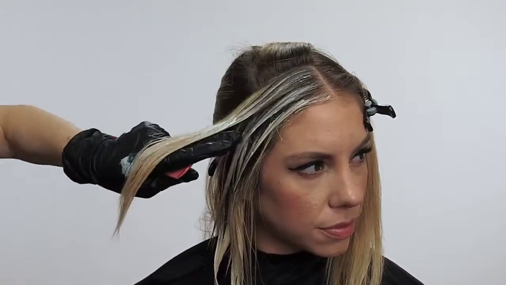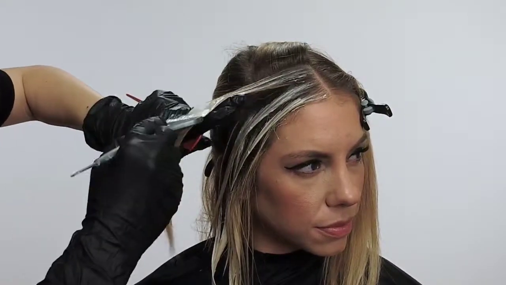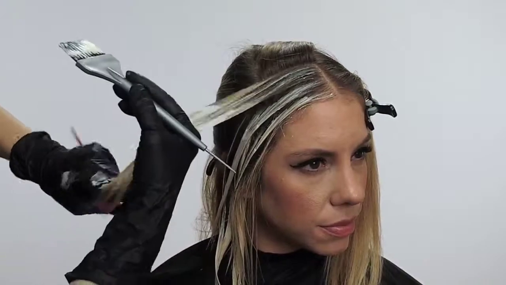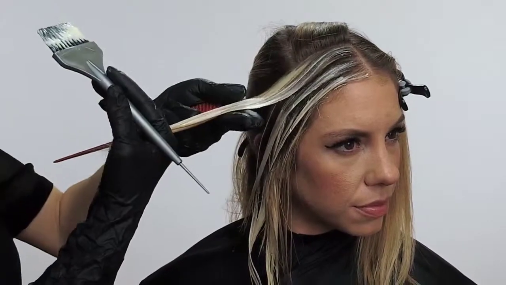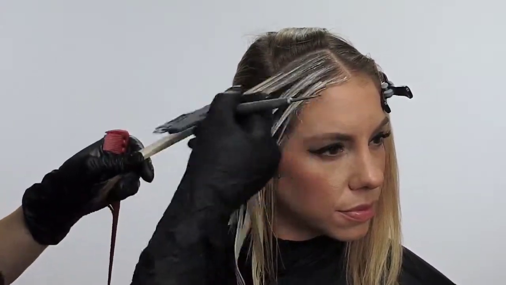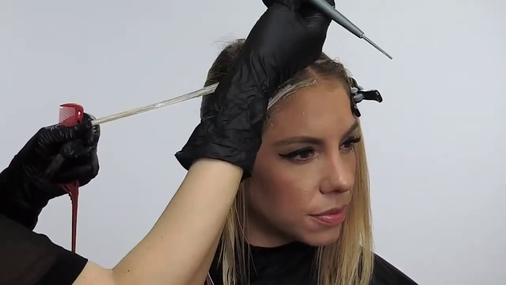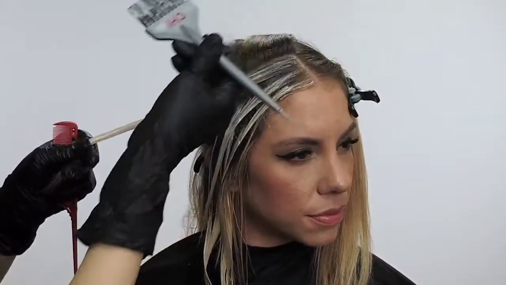I use the back of my hand so I keep my hand nice and clean. And I can always flip my hand over, and I know that I'm not going to be contaminating or smudging anything that I don't need to be blonde. I'm still going to keep it nice and dark.